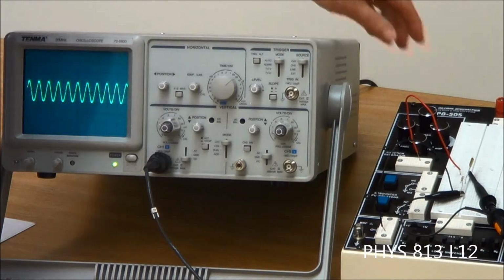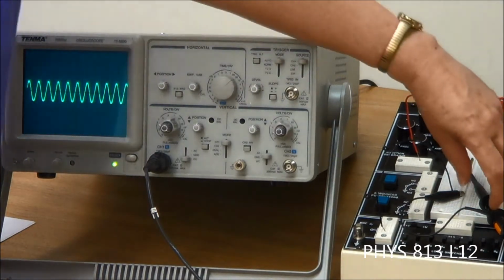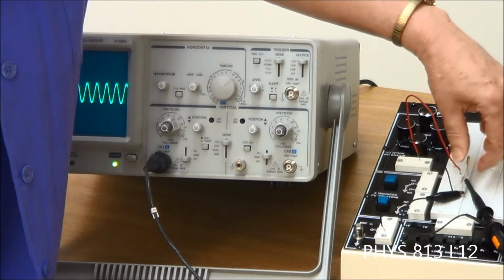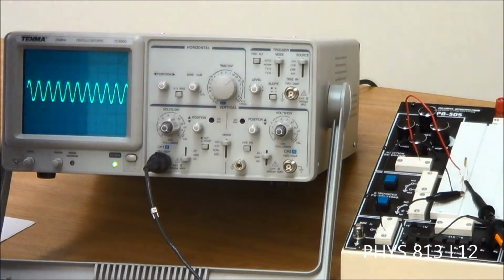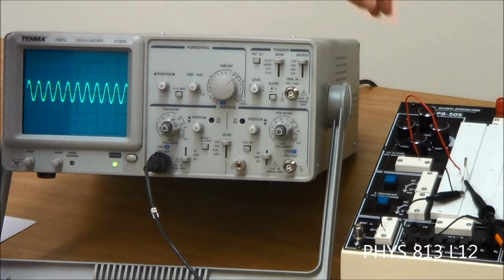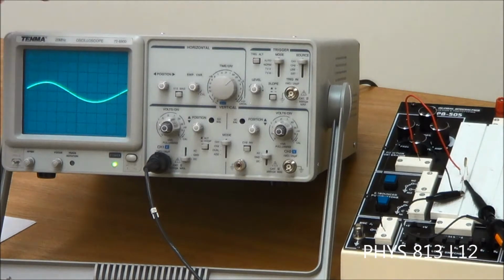So right now we are at the 100K, and we want to find the voltage across the resistor, the peak-to-peak voltage. So let's move this over here to the resistor position. Notice that it's just about the same. If you're recording this, be sure you start at the bottom of the table, and then we're going to move it to the 10 kilohertz.